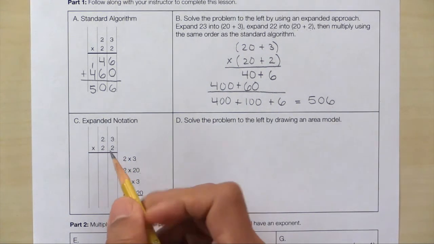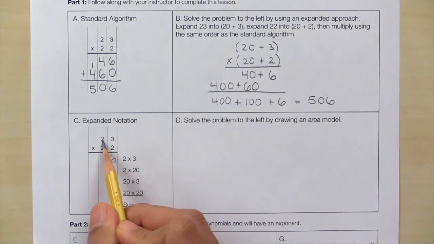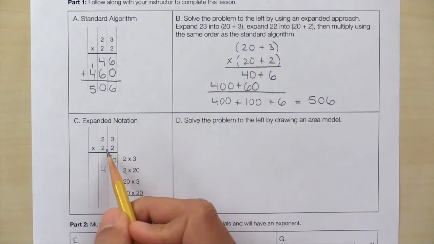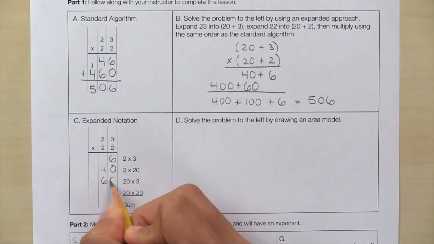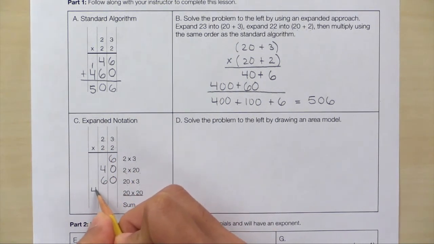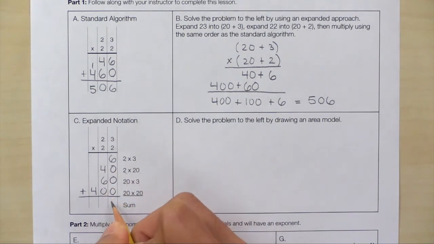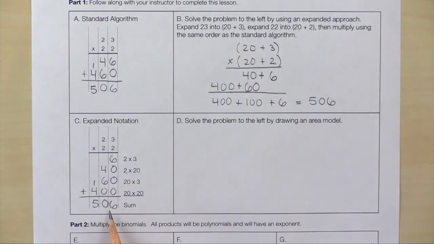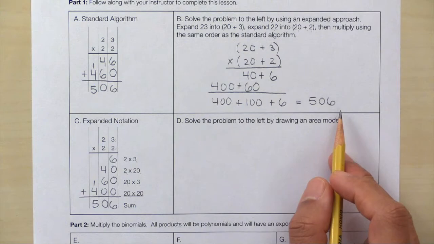So 2 times 3 is 6. 2 times 20 is 40. 20 times 3 is 60. And 20 times 20 is 400. Let's add them up. And our answer is 506, and that matches both of our previous answers.